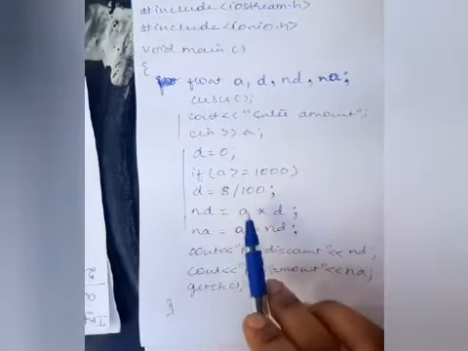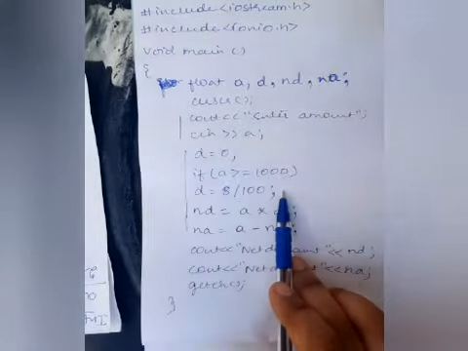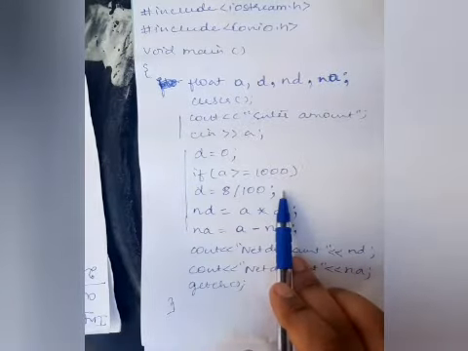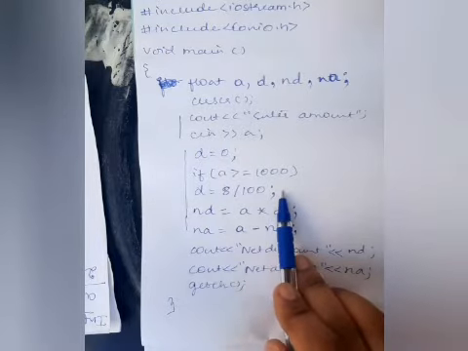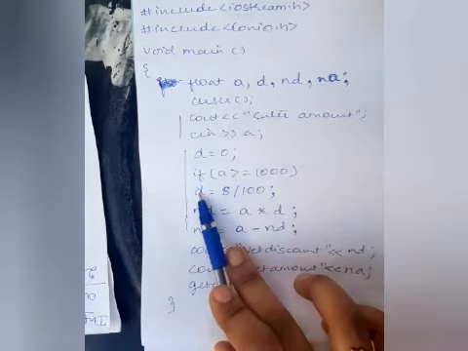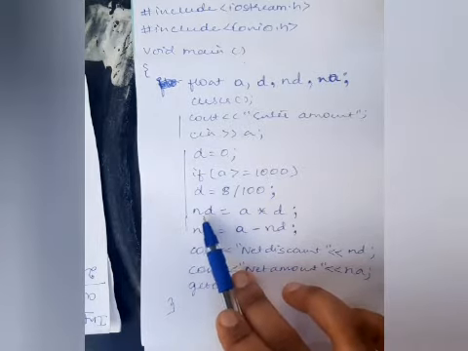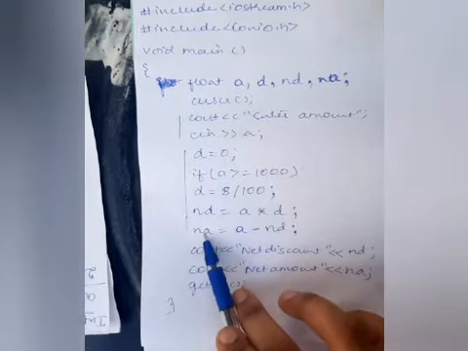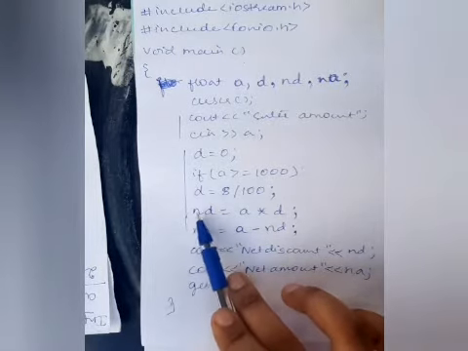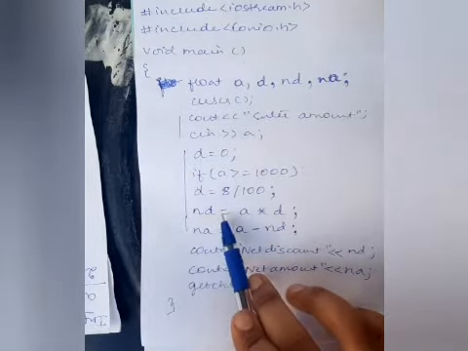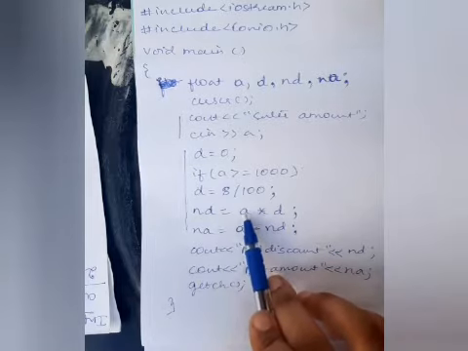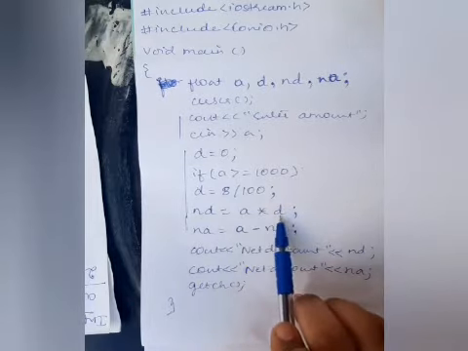After applying the discount, we will get the value. That value will be stored in D, that is 0.08. Now we need to calculate. Actual calculation starts from these two lines. That is ND, net discount, is equals to amount entered by the user into 0.08.